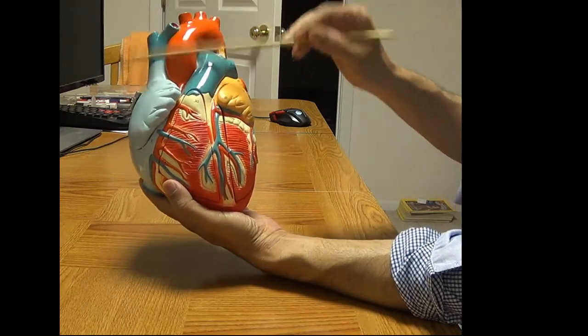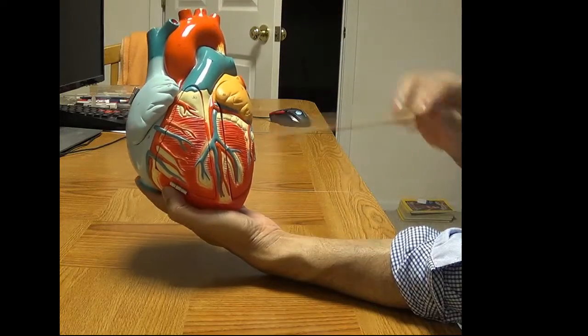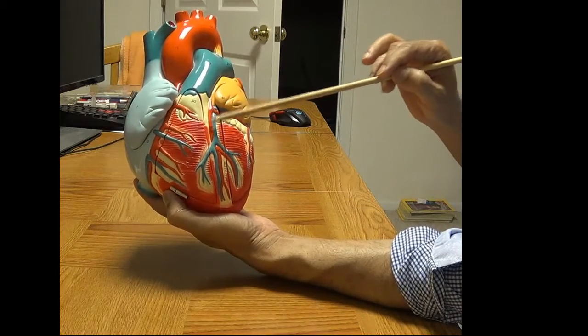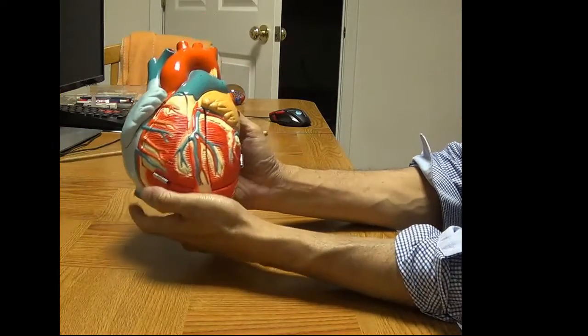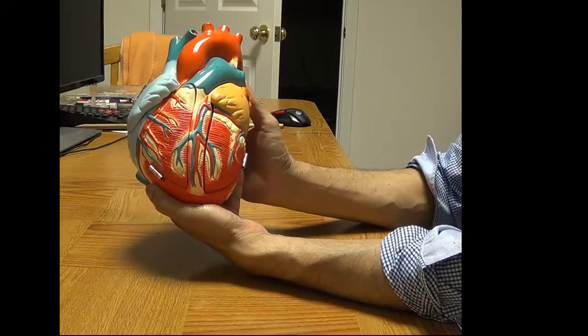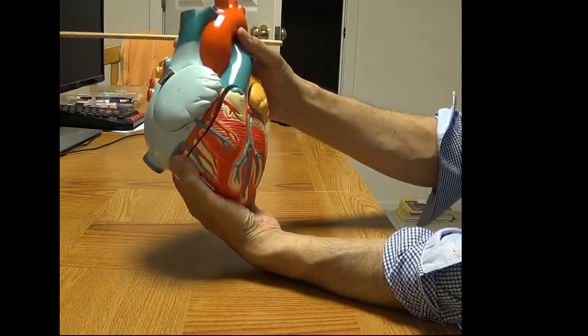So these large blood vessels take the blood out or bring the blood in from outside, and these smaller blood vessels, arteries and veins, supply blood to the wall of the heart, the heart's own blood supply. Okay, so first let's see the upper two chambers.